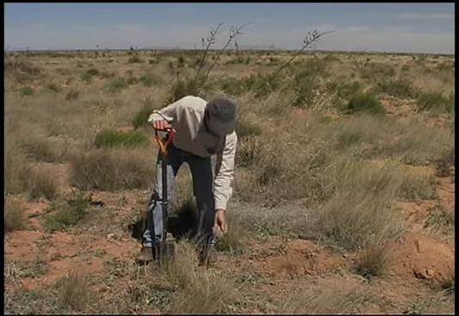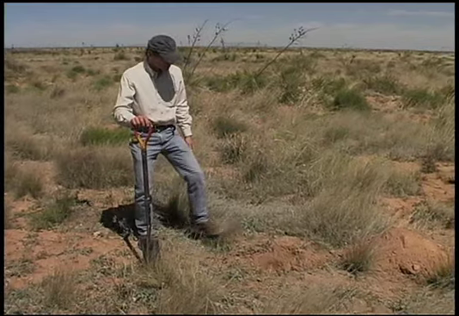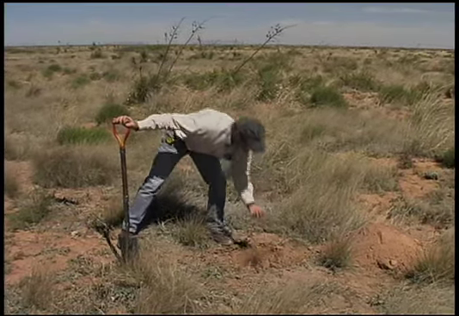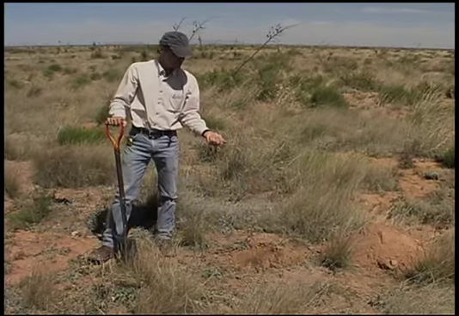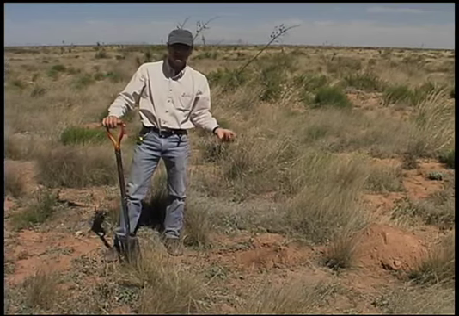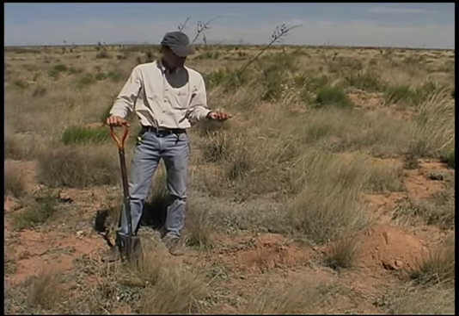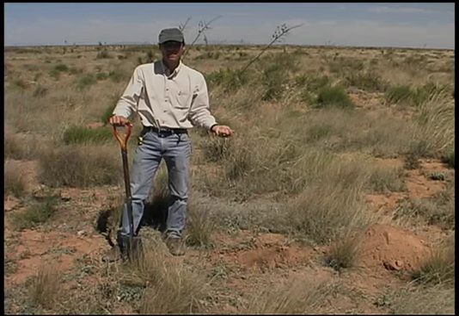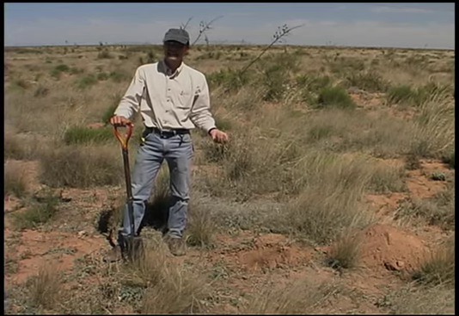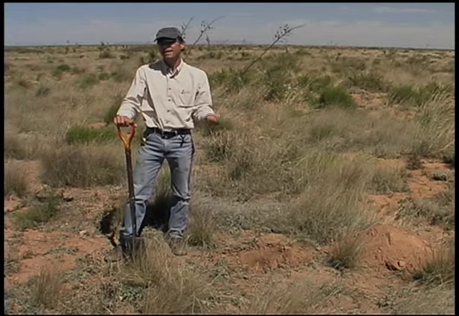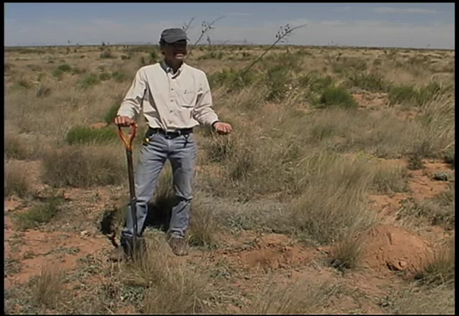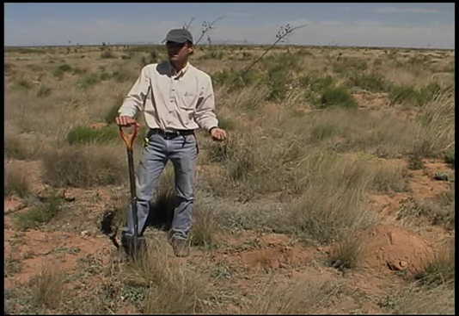So to test that, I went ahead, I dug another hole, grabbed a sample, did the soil texture, and what I found was, in fact, there is a little bit of variability here. This is a little bit finer textured soil, but it's still a loamy sand. Not quite as sandy as that other spot, but sandy enough to put it in the sandy ecological site.